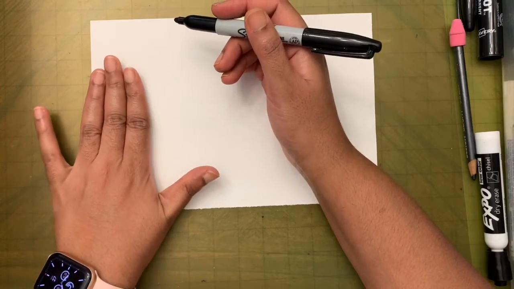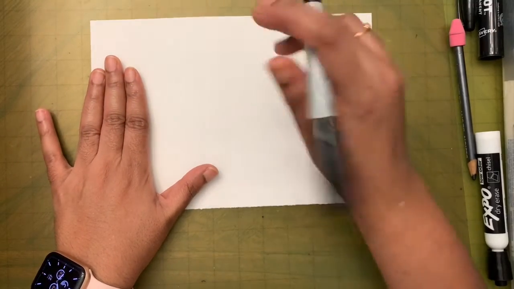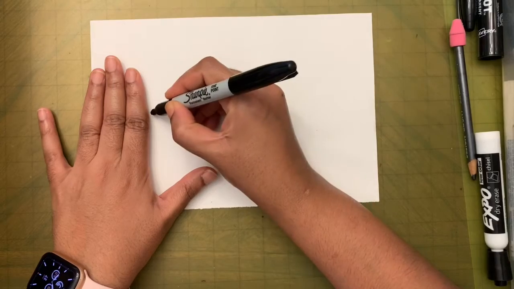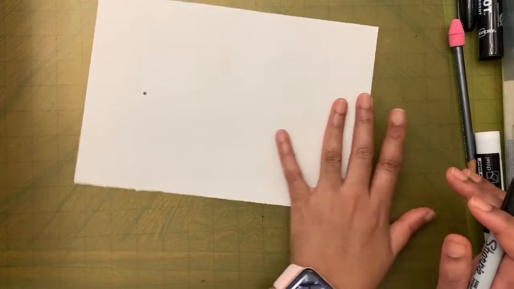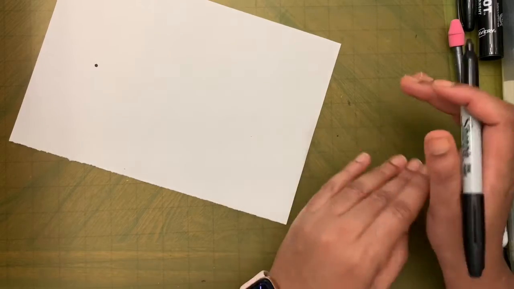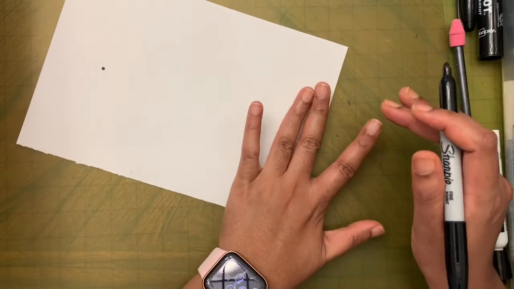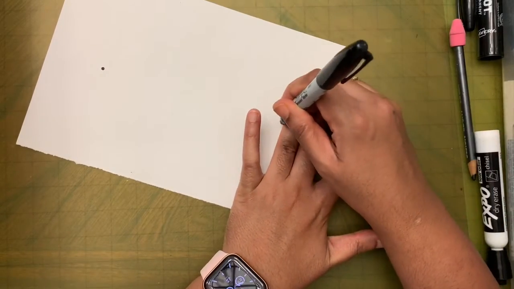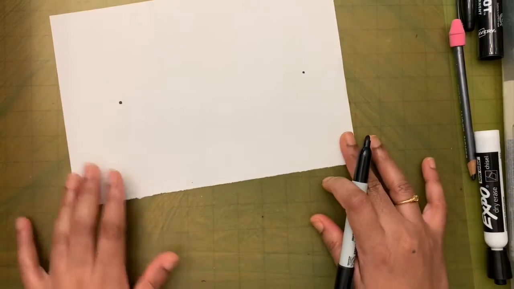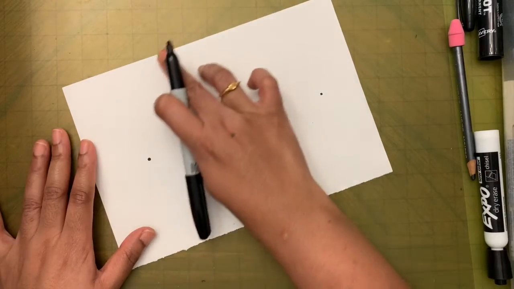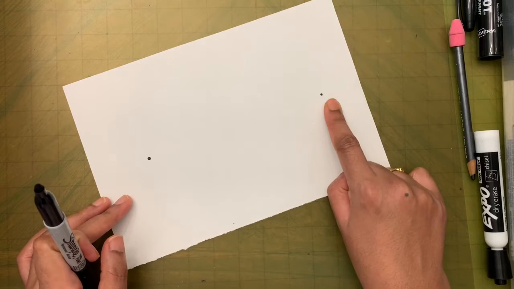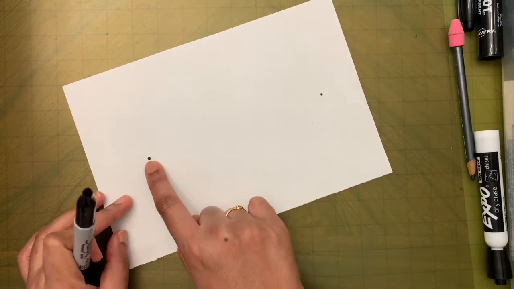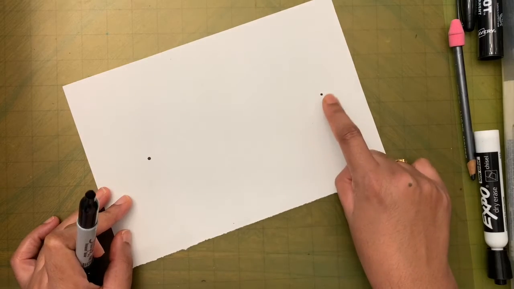So I'm going to leave 3-finger space on the left side, like that, and put a dot here. Because we need only a little bit of space for the tail, we are going to leave only 2-finger space. I'm going to put a dot. Now, I need to make a rainbow, starting from this dot and ending at this. So this dot should go on a walk till it meets this dot.